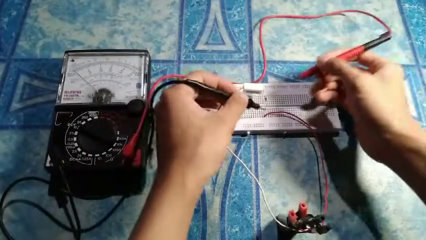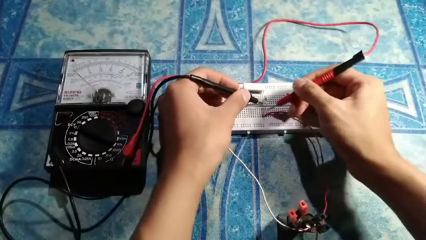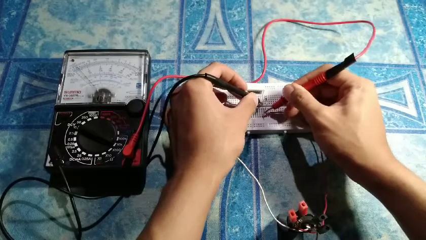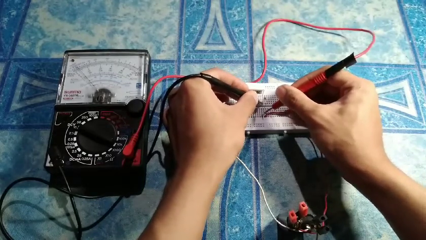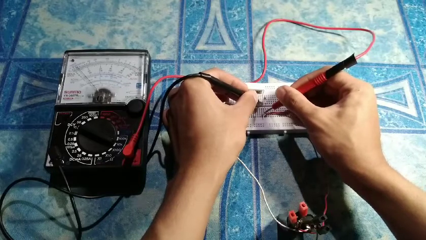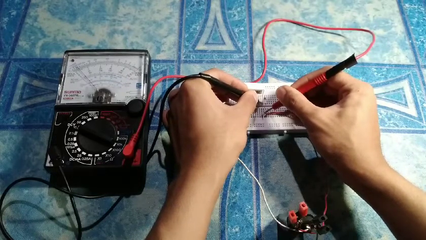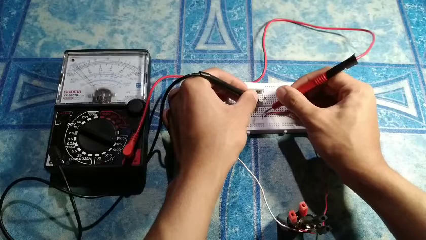Now I will measure the voltage drop and total current of Zener diode 3, which is 9 volts. I measured 0.7 volts.